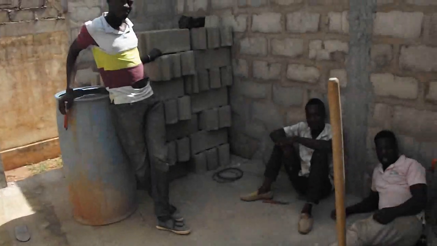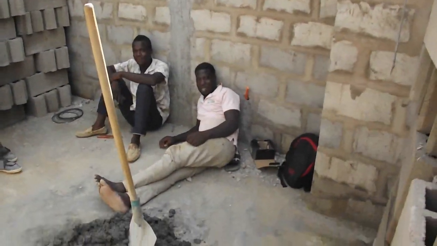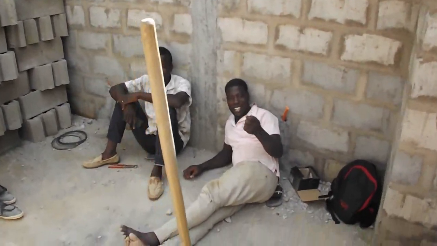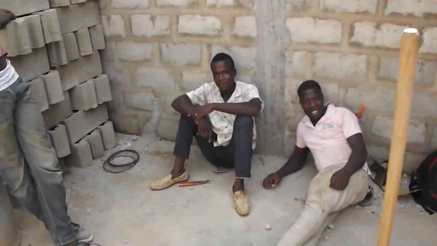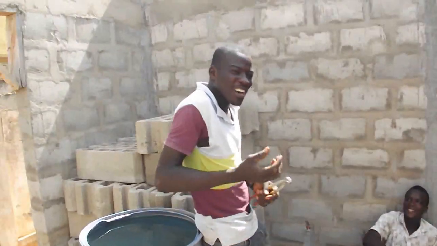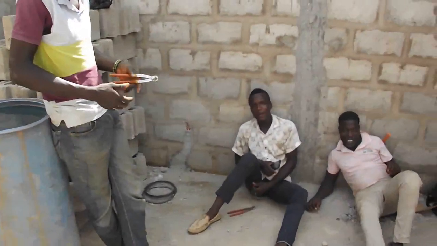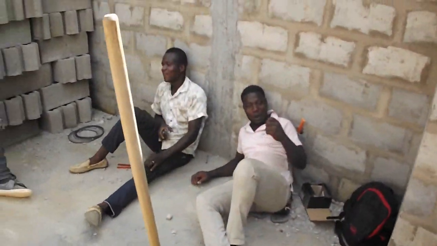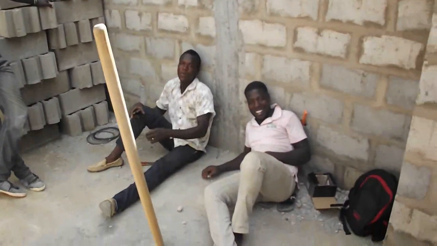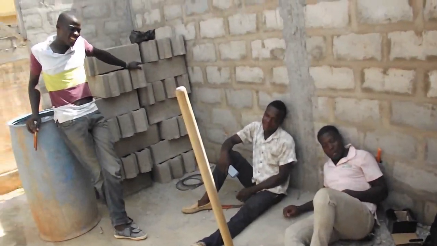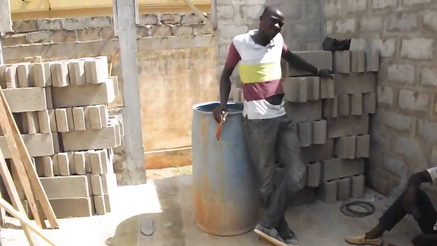Oh yes, those are the artisans working on placement of the rebar for the beams. To the left is an iron worker. In the middle is a carpenter who is doing formwork. And on the right is the mason. All three will be working on casting the beams.